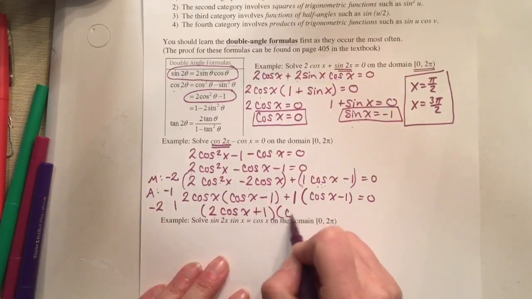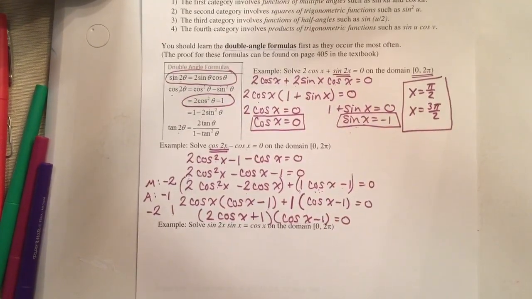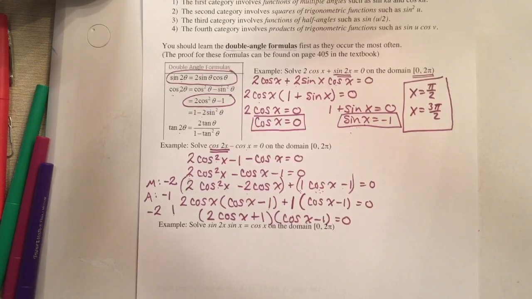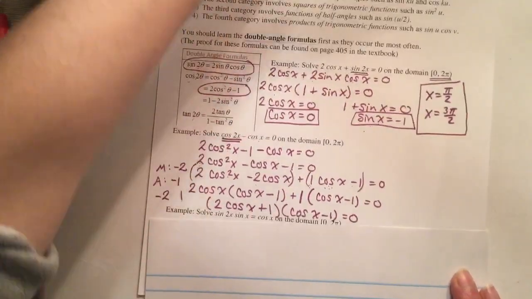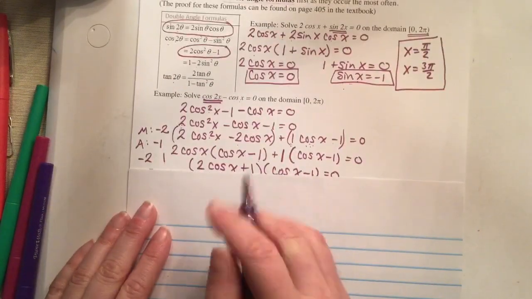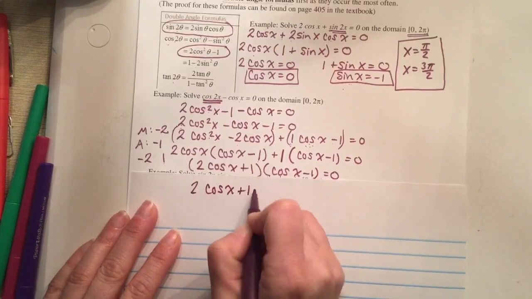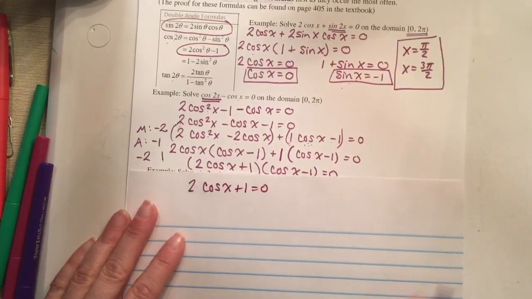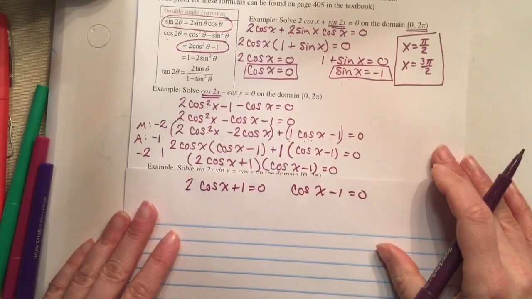Whatever they had in common, cosine of x minus 1, that forms a group. Now what you have to do is take each piece, and I'm just going to go on a separate sheet of paper because I don't want it to get confusing for you here. Okay, so now you take each group. 2 times the cosine of x plus 1, you set that equal to 0. This is cosine of x minus 1, you got to set that equal to 0.